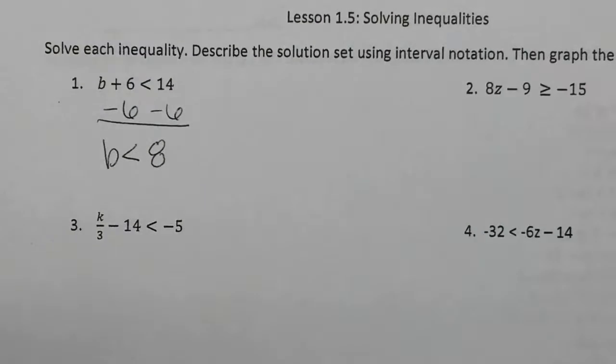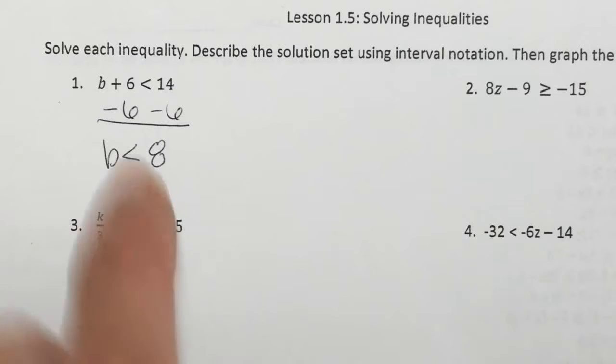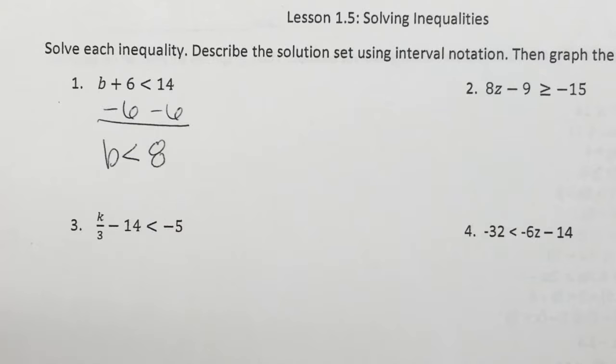8. Does anybody know what the difference is besides the fact that it's not an equal sign? When you solve inequalities, do you solve them the exact same way, same rules as a regular equation? Or is there one thing that's different? There's one thing that's different. What happens when you divide by a negative when you're doing inequalities? Do y'all remember? What flips? Good.